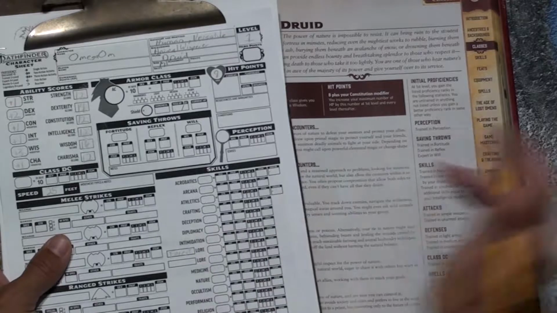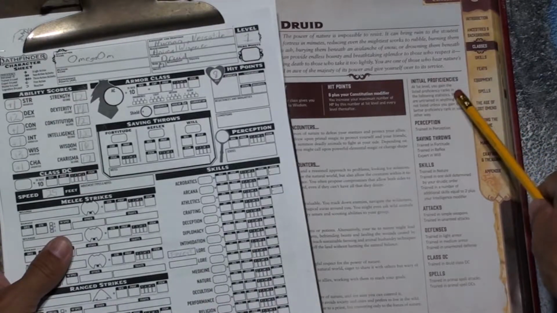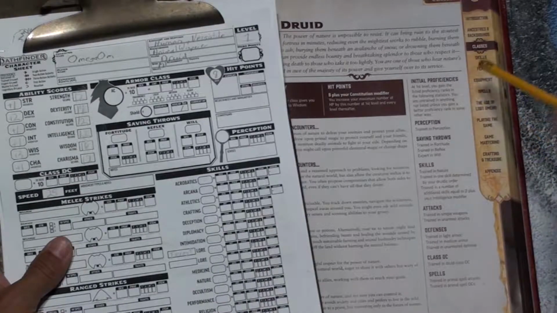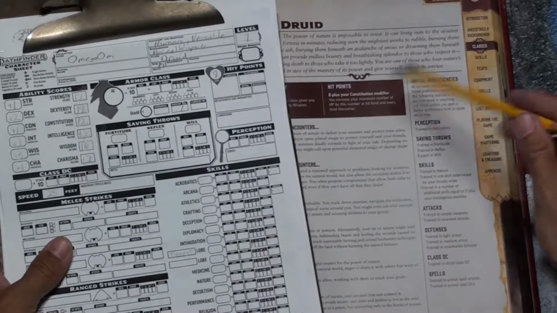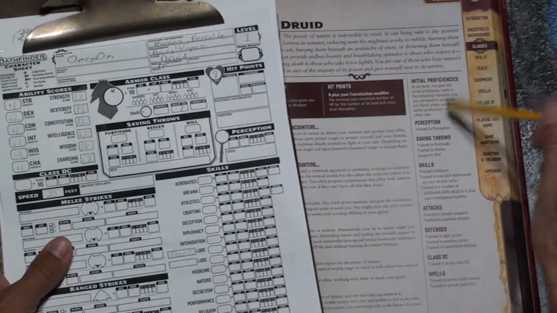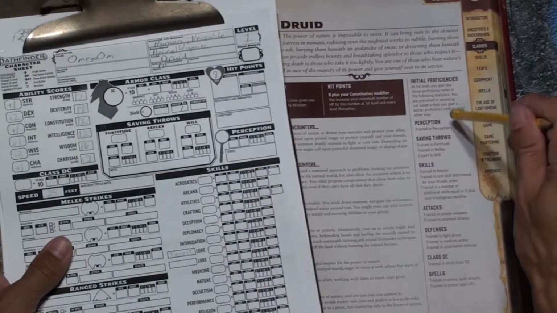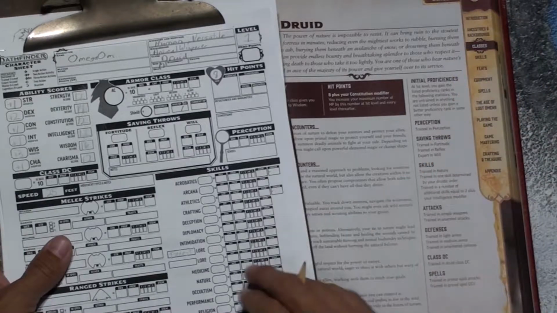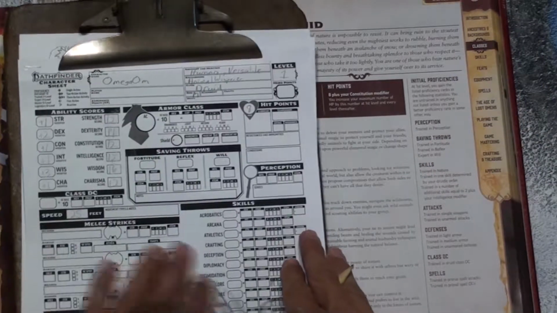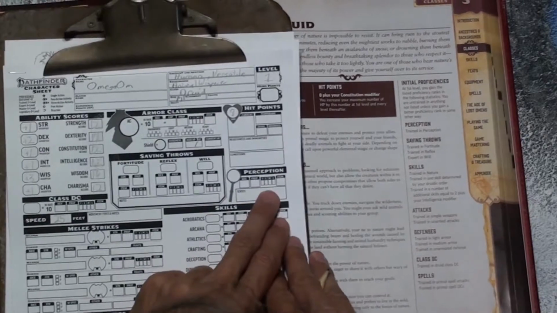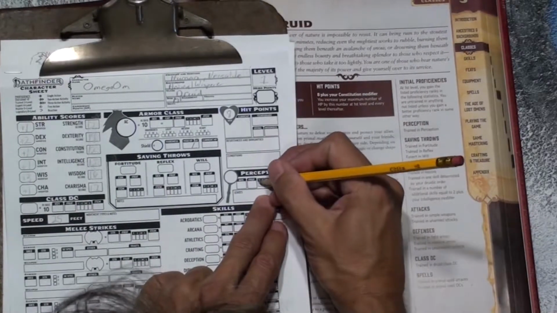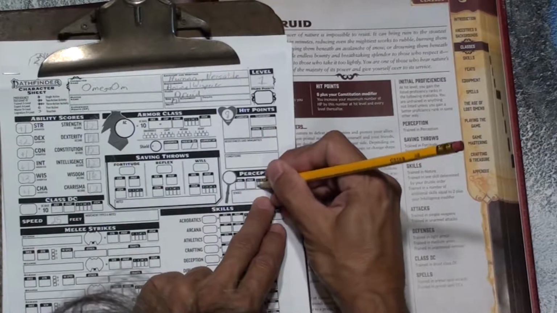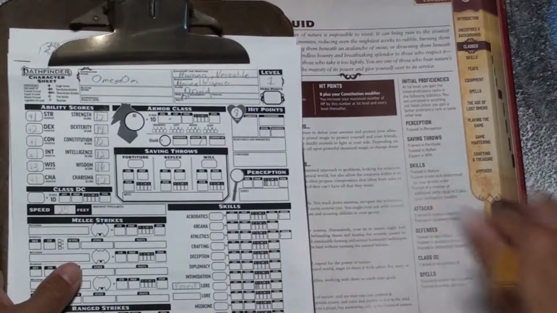Okay, so we'll start at the top. The initial proficiencies. Everything else, I'm untrained, but for these things. So perception, I'm trained in perception. So where's perception? Right here. So we mark it trained. Throw that in there.